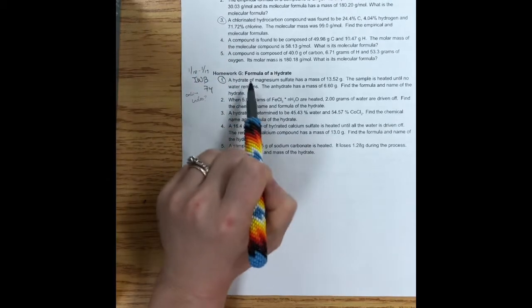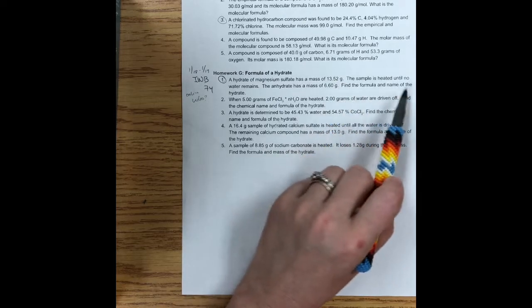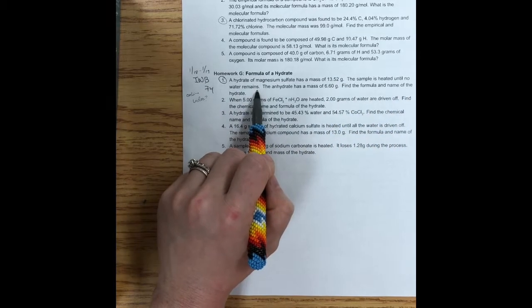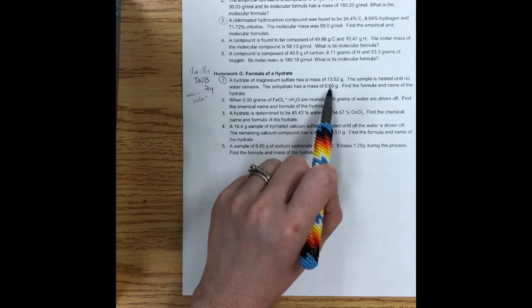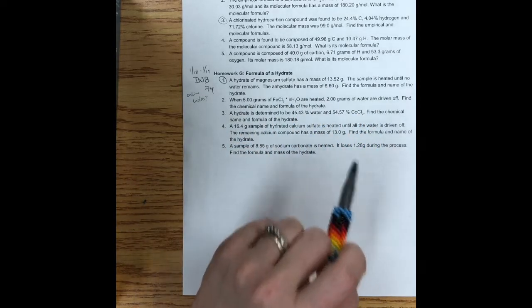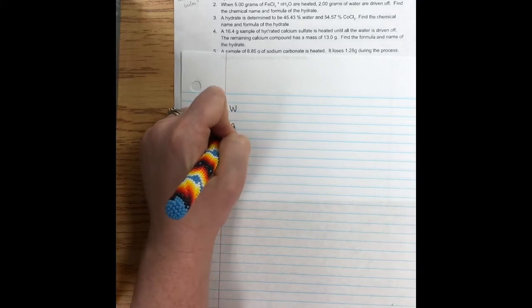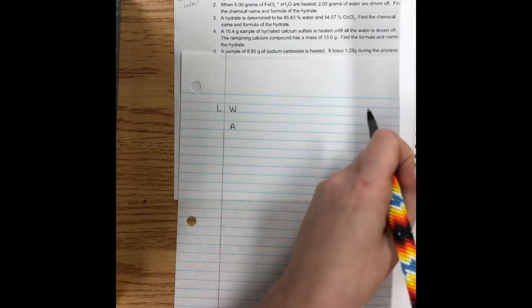Problem number 1 says a hydrate of magnesium sulfate has a mass of 13.52 grams. The sample is heated until no water remains. The anhydrate has a mass of 6.60 grams. Find the formula and the name of the hydrate. Okay, so here we go. Let's start. So with problem number 1, I need to know the water and the anhydrate. And I'm going to keep my notes handy so that I can figure that out.